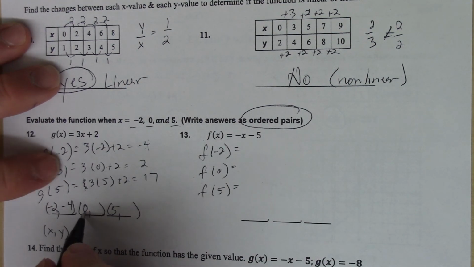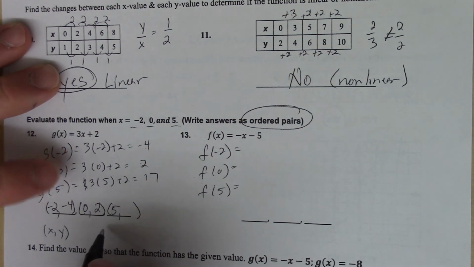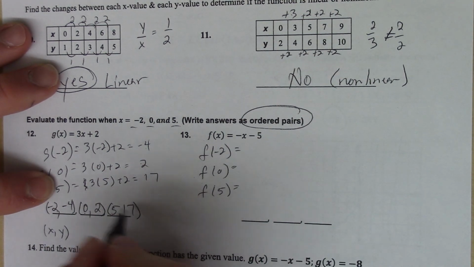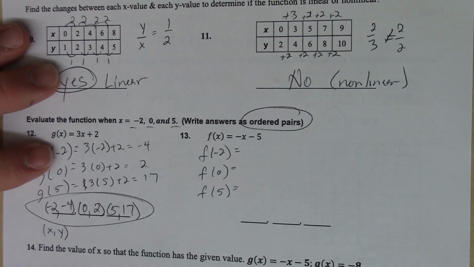What did I get when I plugged in 0? I got 2, that's what goes in here. What did I get when I plugged in 5? I got 17, and that's my answer, ladies and gentlemen.